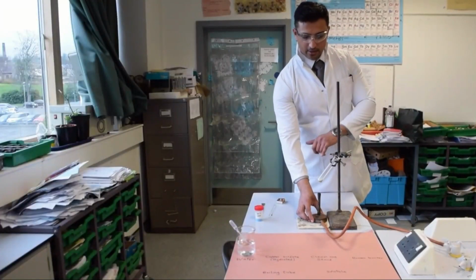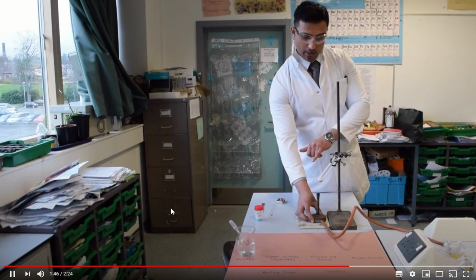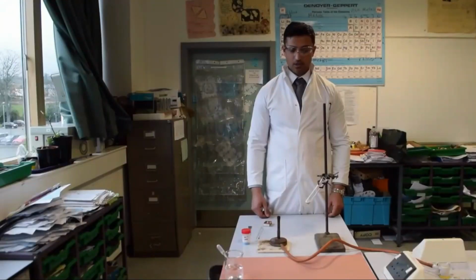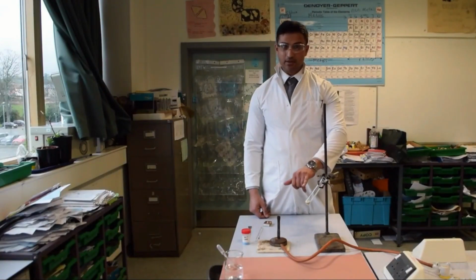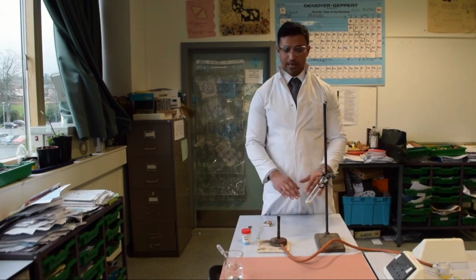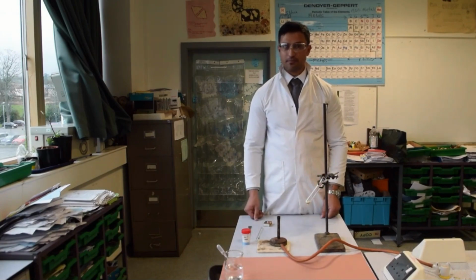So now the copper sulfate has gone white, you need to move the Bunsen away and turn it off. So now you need to leave it and let it cool for about 3 minutes. While you're doing that, you can draw the apparatus and show what you've done.